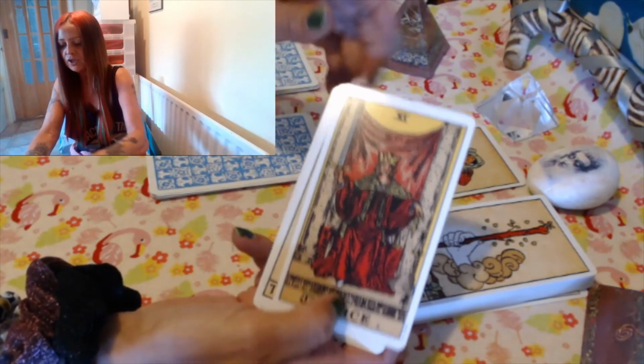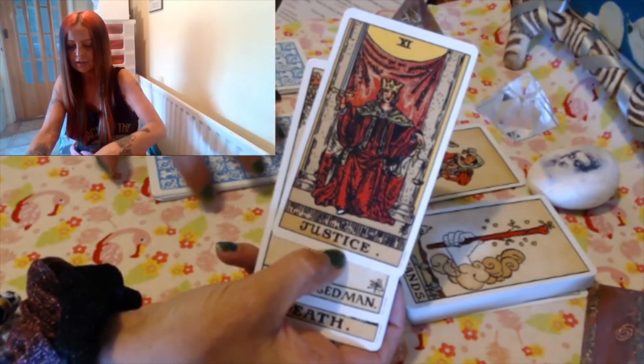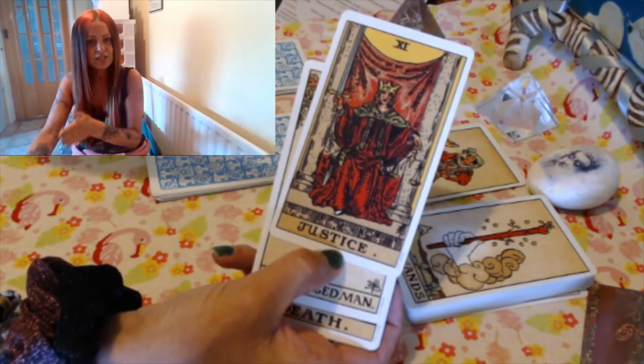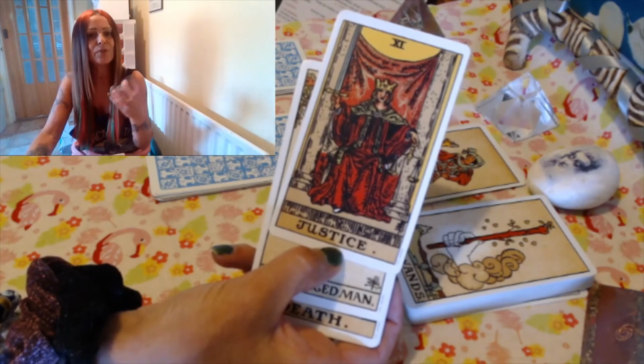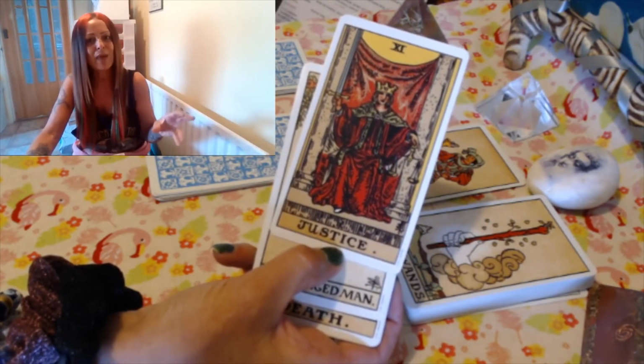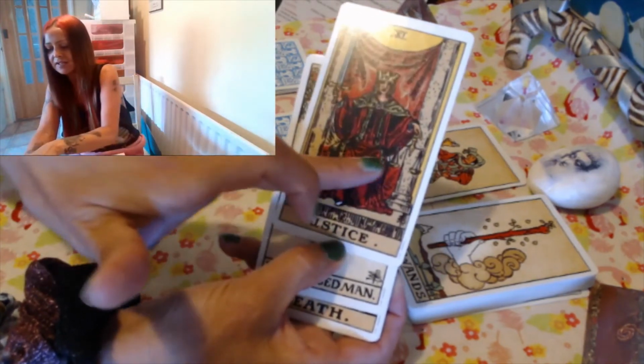Right, we go into the Justice. Now the Justice is 11. So 11 breaks down, you add the 2 digits together, it adds up to 2. So we start again. What are 2s about? They're about balance. What is the Justice? There's the scales.